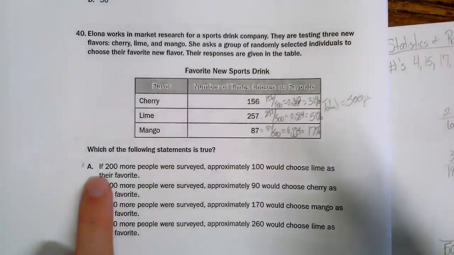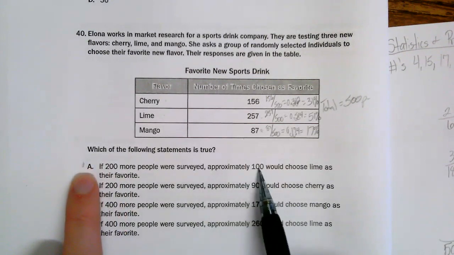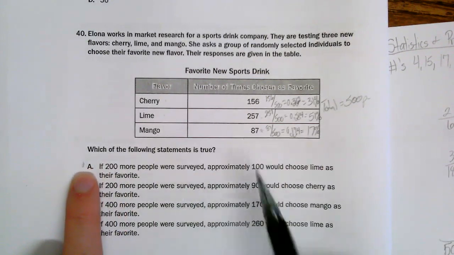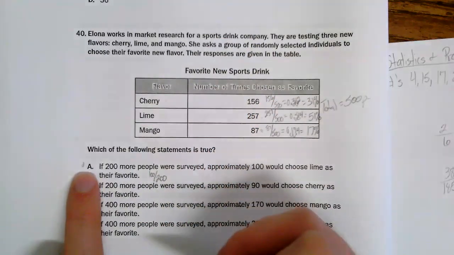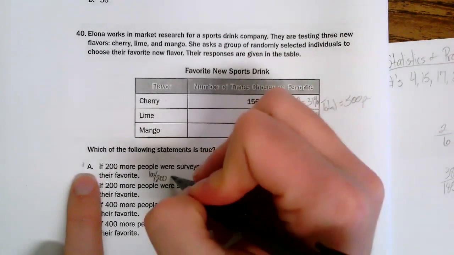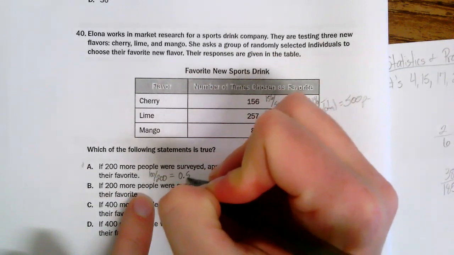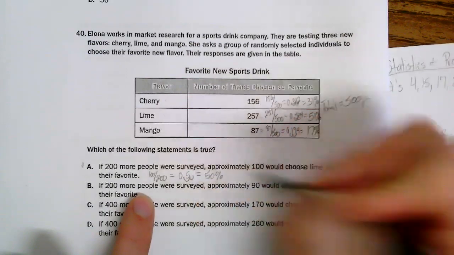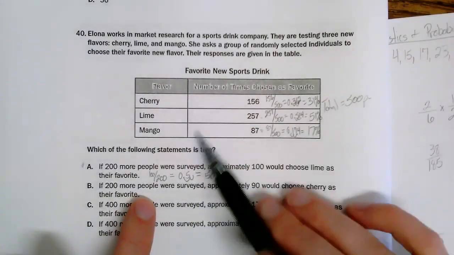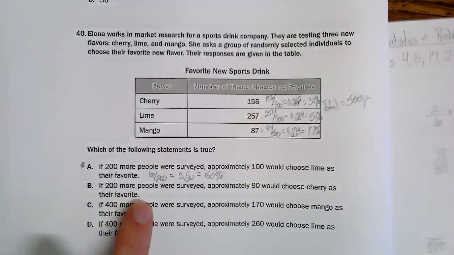Okay, so A says if 200 more people were surveyed, approximately 100 would choose lime as their favorite. So 100 out of 200 people would choose lime. So percentage wise, we would take 100 divided by 200 and get 5/10. Change that to a percent, that would give me 50%, which compared to lime here, 51%. So that's a maybe. So we'll put a star by that one.